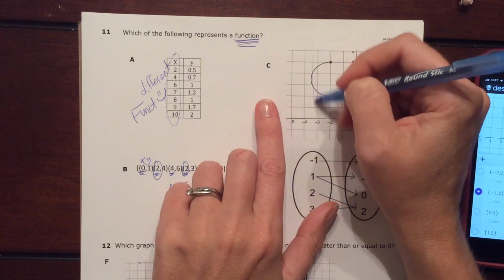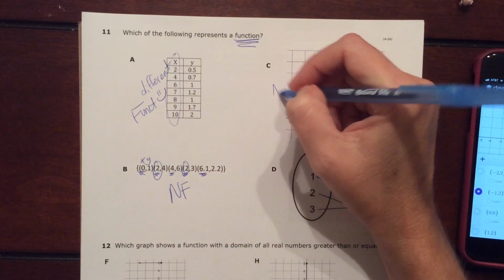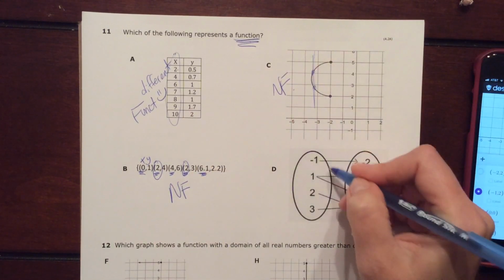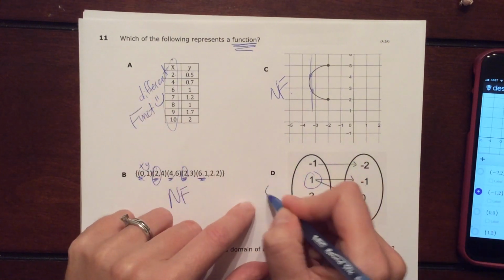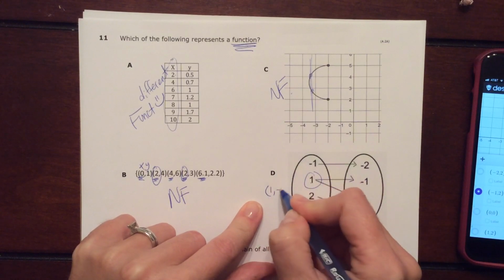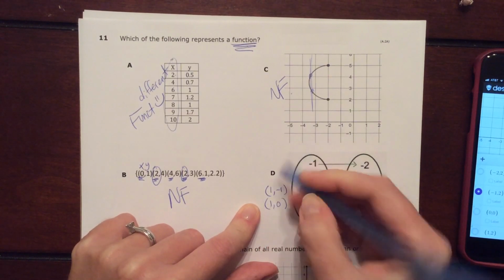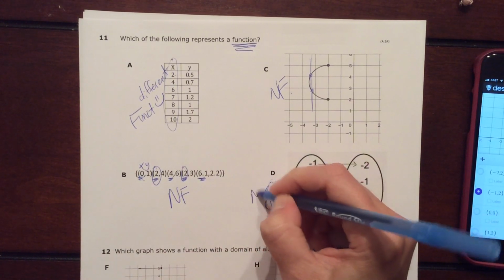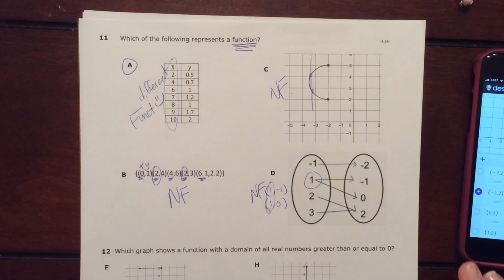You can see that from our vertical line test. It's touching in a couple of places. So this one's not a function. This one is not a function because of this. This would represent the point 1, -1 and also the point 1, 0. And we have those repeating x's, so it's not a function. So answer choice A was correct.